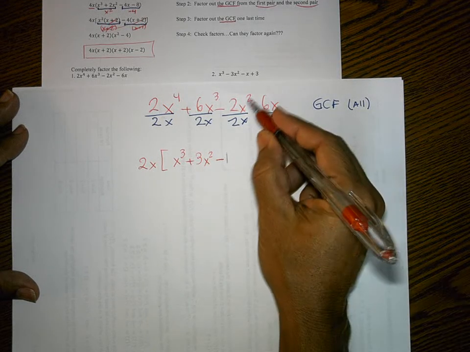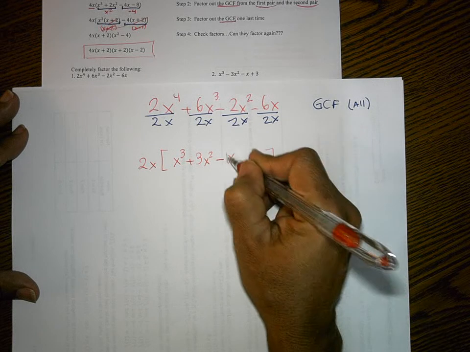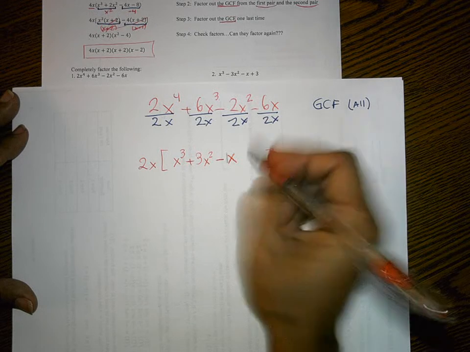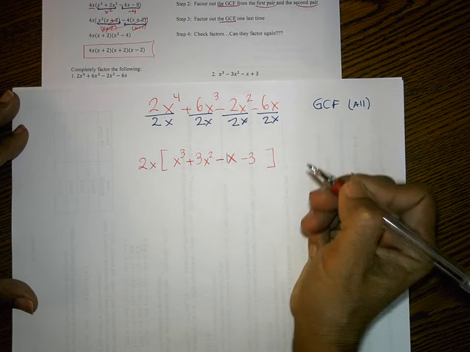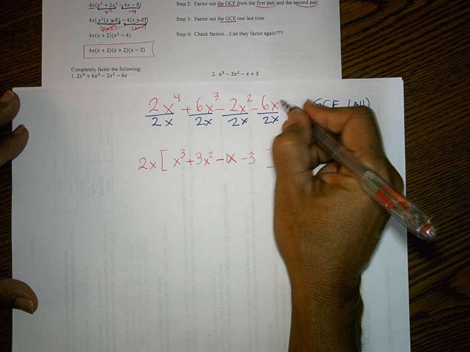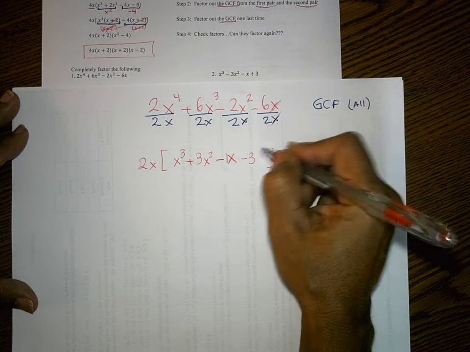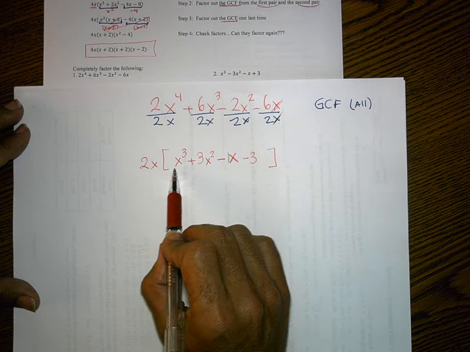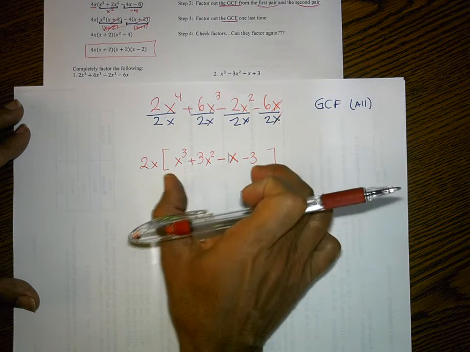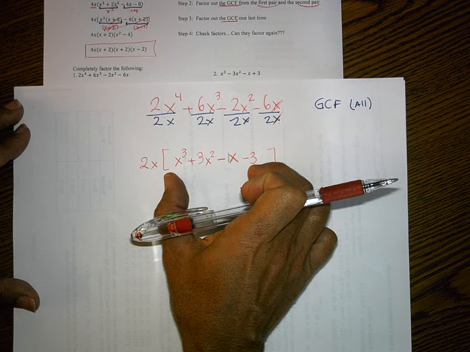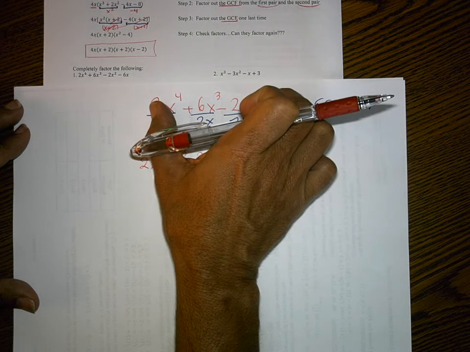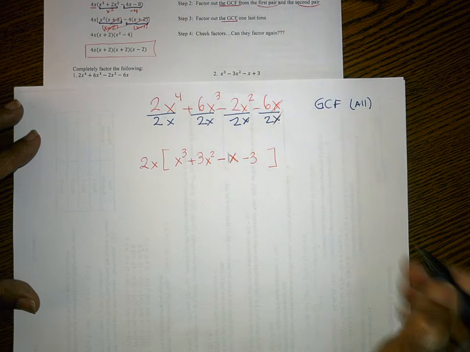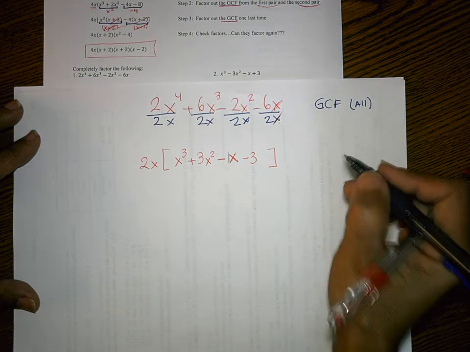An x squared divided by an x is just an x. So I have a negative x. A negative 6 divided by 2 is a negative 3. And an x divided by an x reduces to just the invisible 1. 3 times 1 is 3. Cool. It still has 4 terms, but they are smaller than what they used to be. Okay, and then step number 2 says to put them 2 by 2.